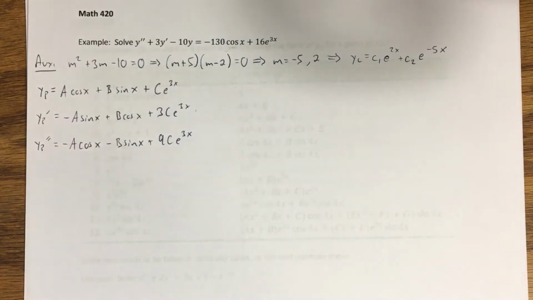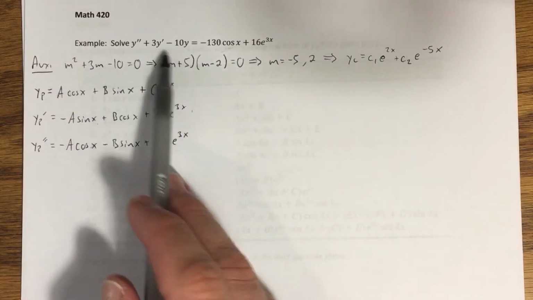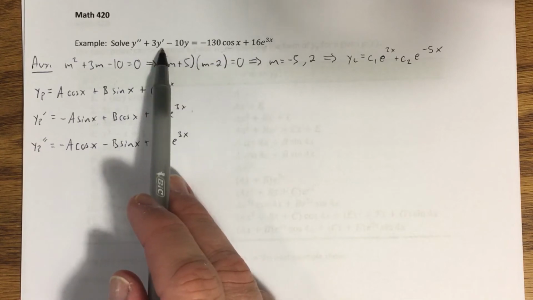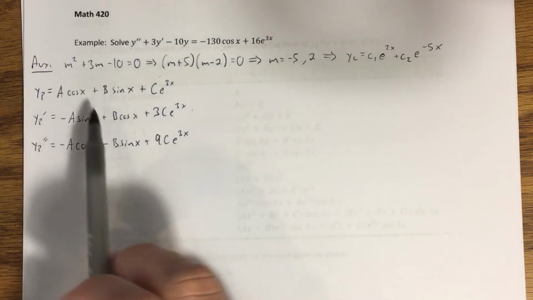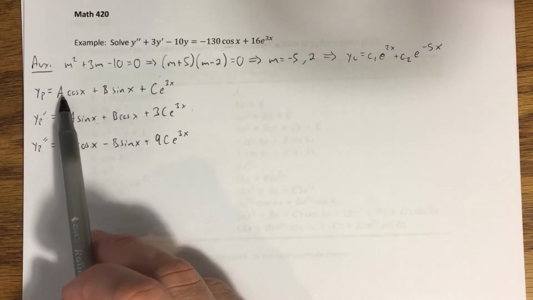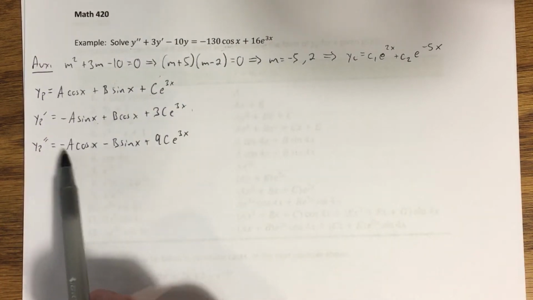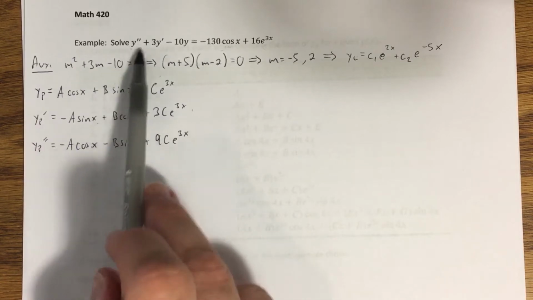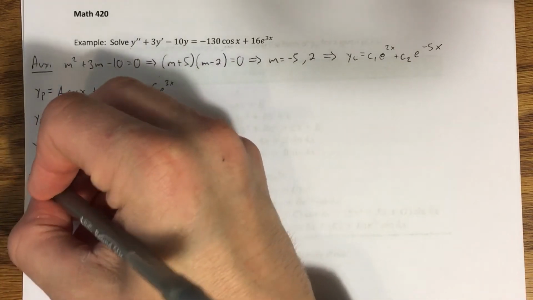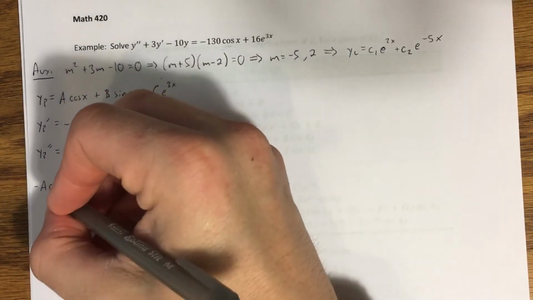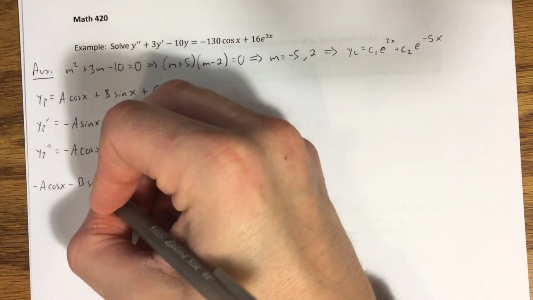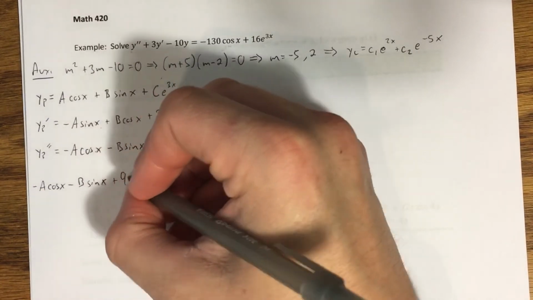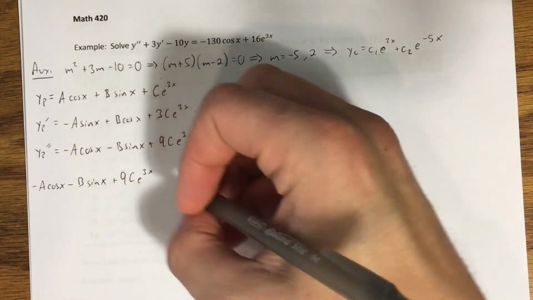So what do we do now? Well, as we saw in the previous example, we have to plug all three of these guys up into this DE up here, and as expected, that gets a little bit messy. So let's go ahead and just plug it in. yp double prime is going to go in for y double prime there. That's going to give me negative a cosine of x minus b sine of x plus 9c e to the 3x.